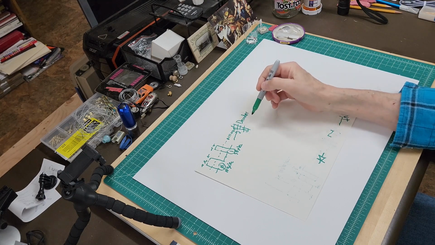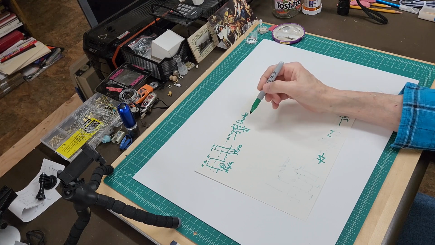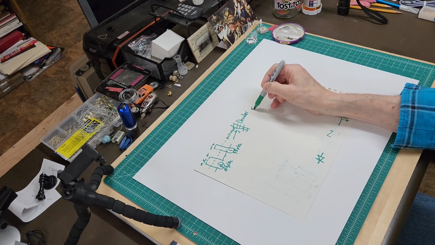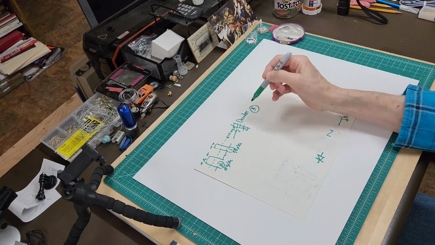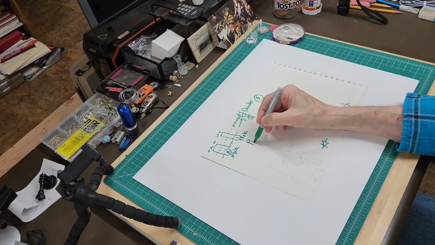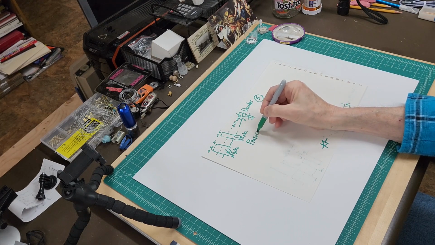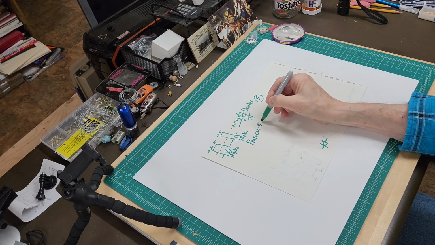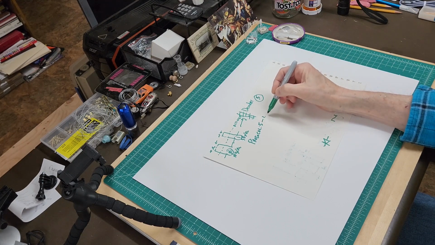The organization breaks down into 5 parts. There are 5 basic parts to how the protocol is organized, starting with something called a preamble.